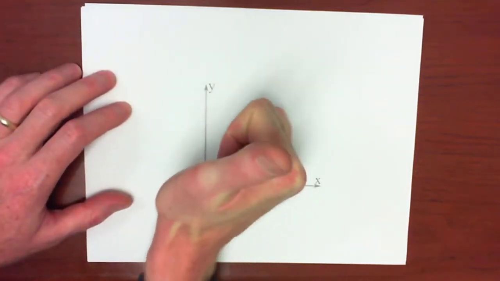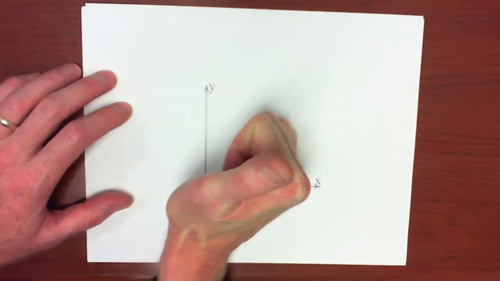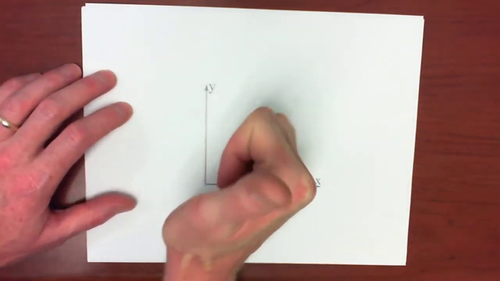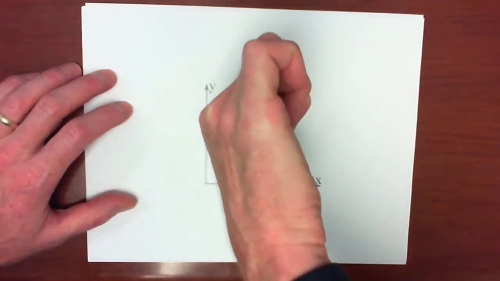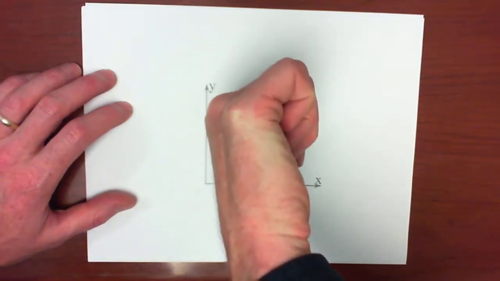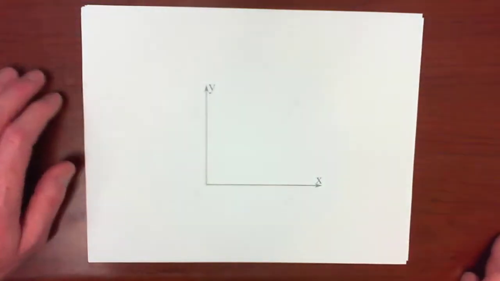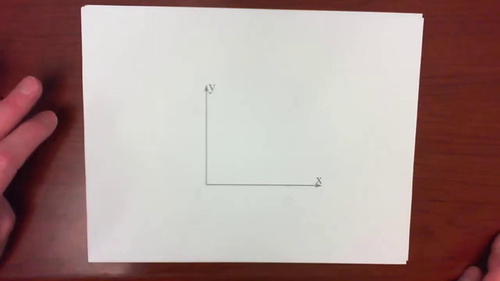Any thumb coming out of the page is going to be positive from the right-hand rule, okay? Thumbs up is positive, thumbs down is going to be negative. Okay, so that confirms this is a right-hand coordinate system with the slide then curl.